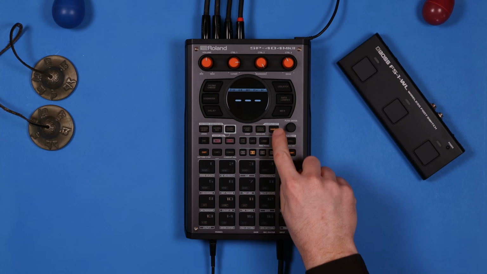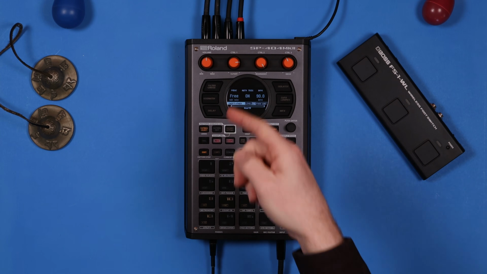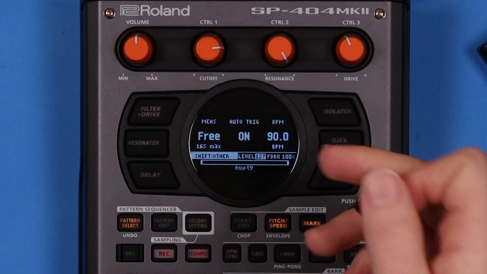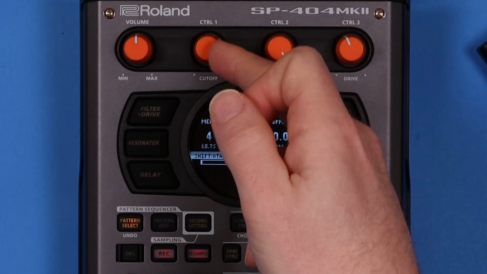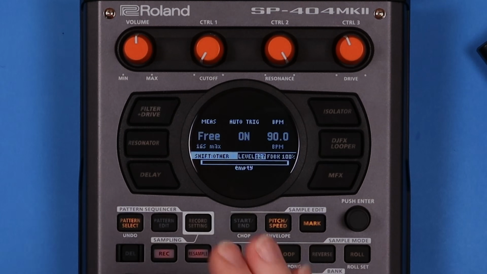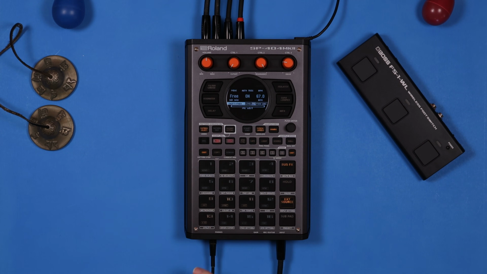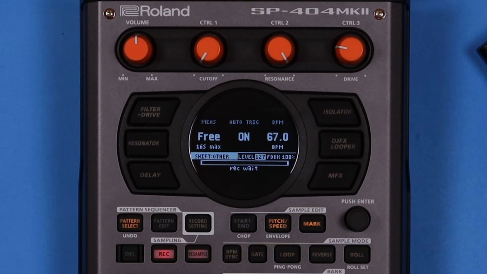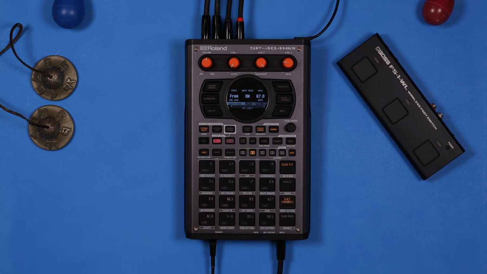We can again press the mark button, and now we're in the loop capture screen. Now, this can be used freely or with a set BPM and set bar length. Many different ways to use the looper. Let's just do a really quick intro to use it free, just like any looper pedal you might use, right? And I'm going to use the controls on the front of the SP-404. So I'm going to press record, and because I have auto trig on, it's going to start recording as soon as I start playing.